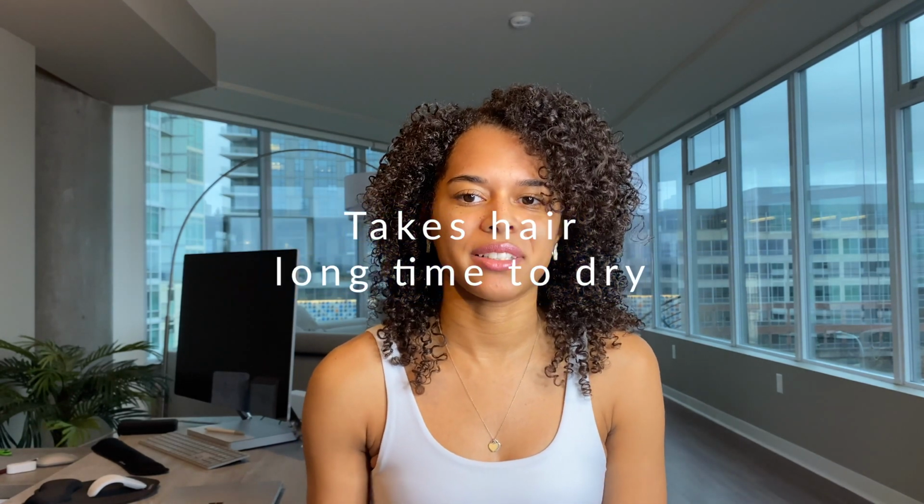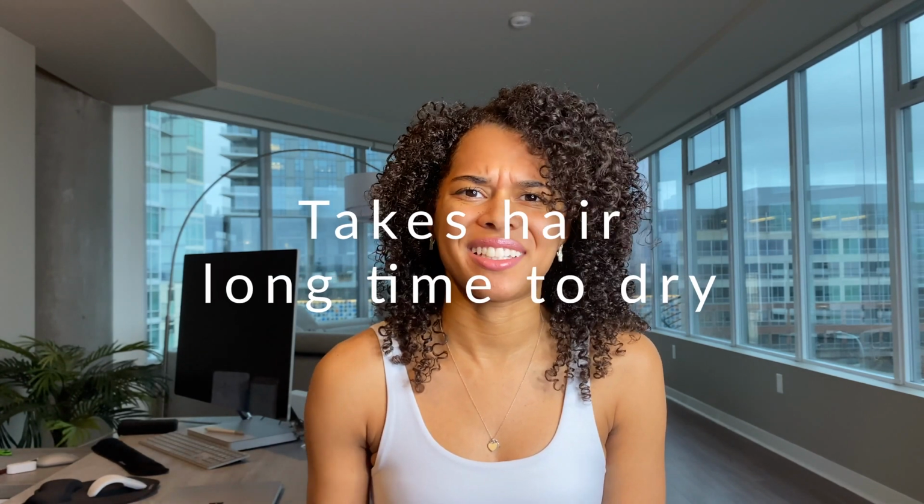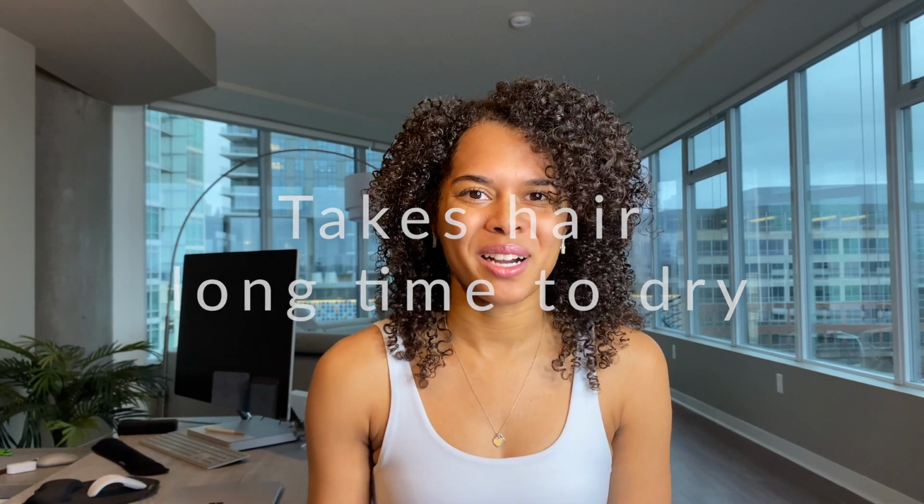The last characteristic is that it takes a long time for your hair to dry. So if it's taking days for your hair to dry, then you definitely have low porosity hair.